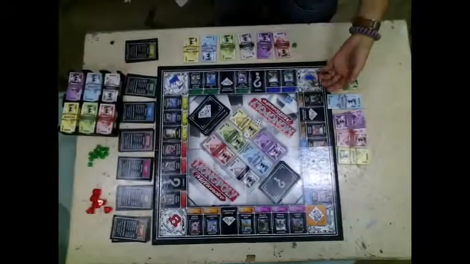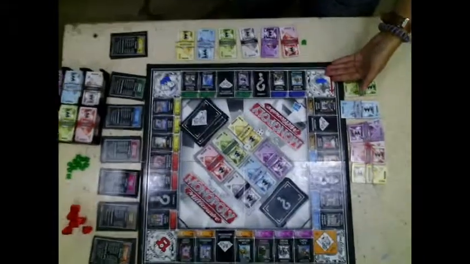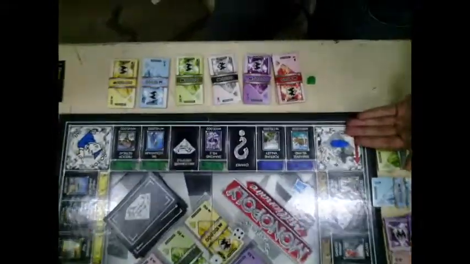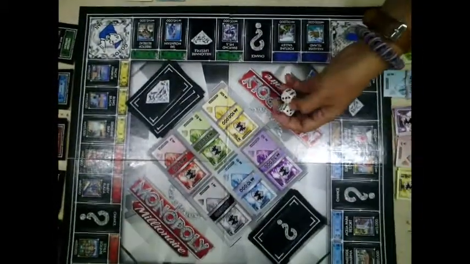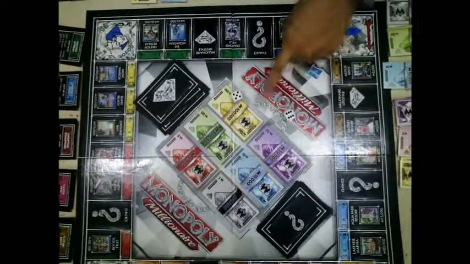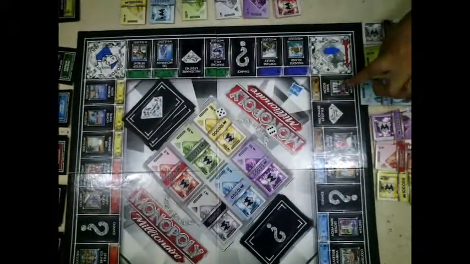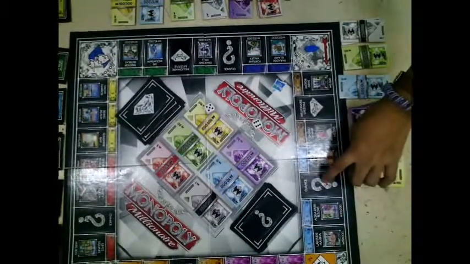To start the game, the player will start on Go. Each player throws the dice. The sum of the 2 dice indicates how much you will move on the spaces.